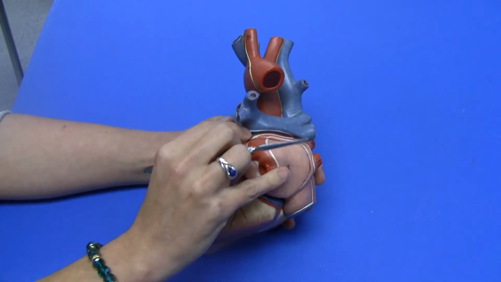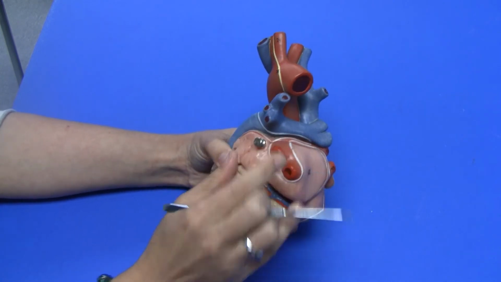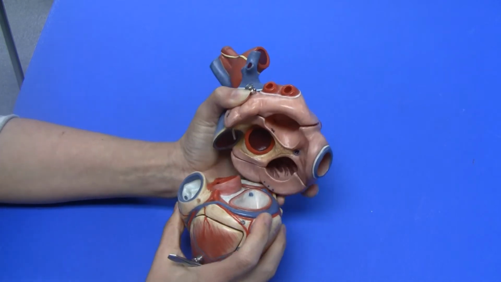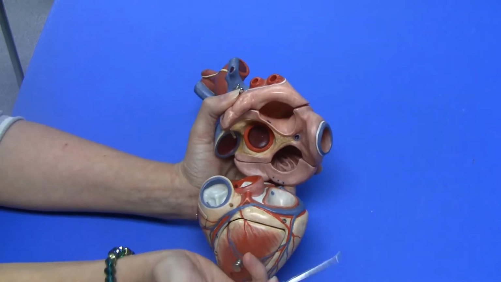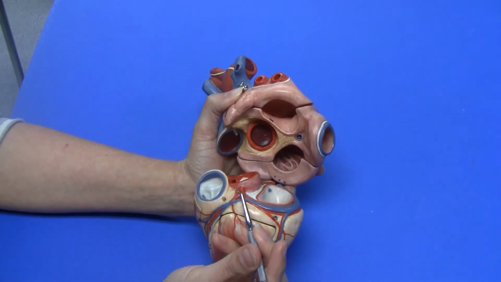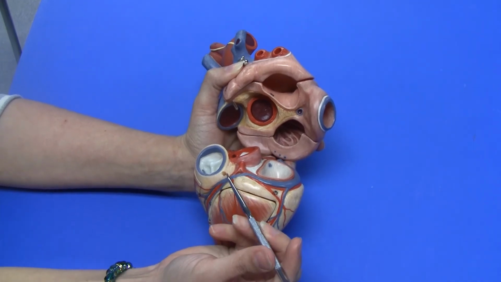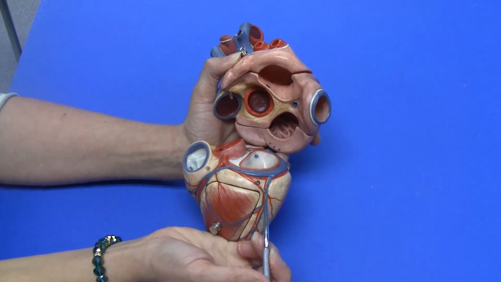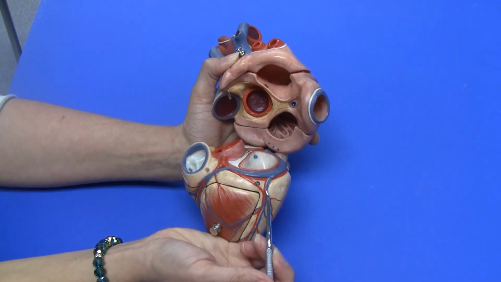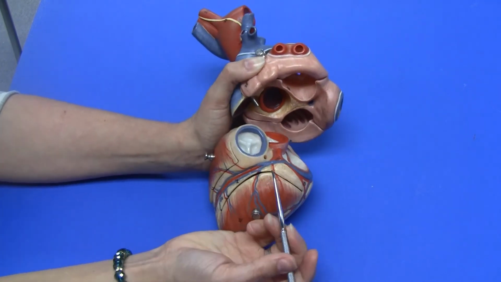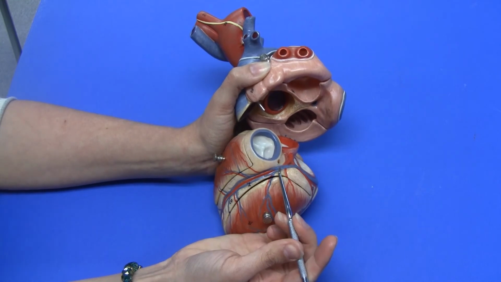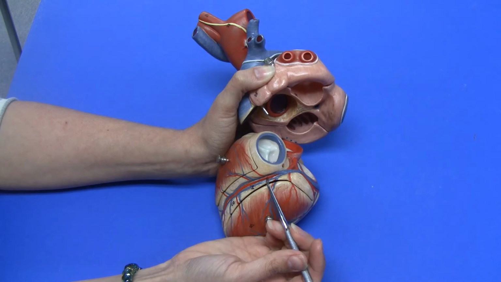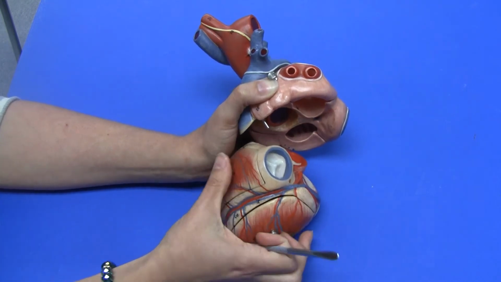This underneath the atria, which is going to be really hard to get to, is the left coronary artery, and it branches into the circumflex arteries. This is the left posterior vein. This is the great cardiac vein along the interventricular septum and the anterior interventricular artery.